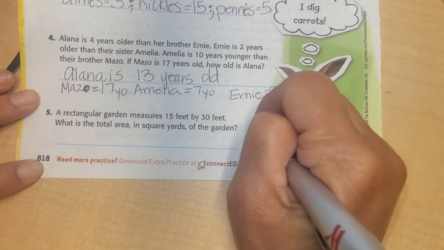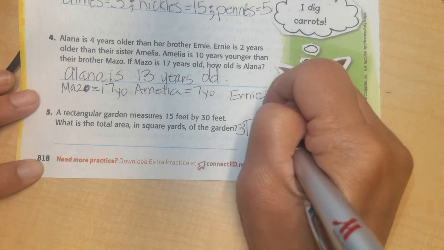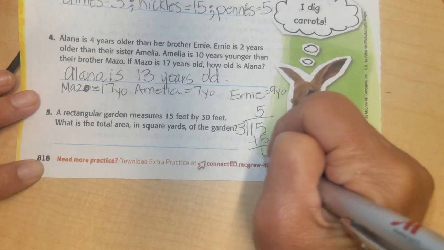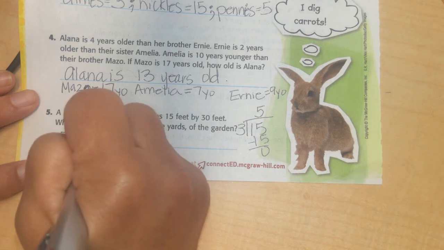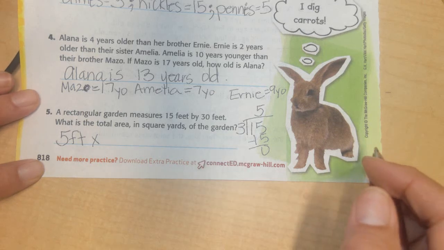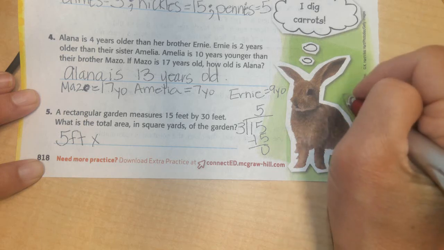So I'm going to take my 15, I'm going to divide it by 3. So 15 divided by 3 is 5, right? 5 times 3 is 15. I would subtract and get 0. So I know it's 5 feet times 30 feet. So now I'll do the same thing, right? There's rabbits in my way here. So I'll do it over here.